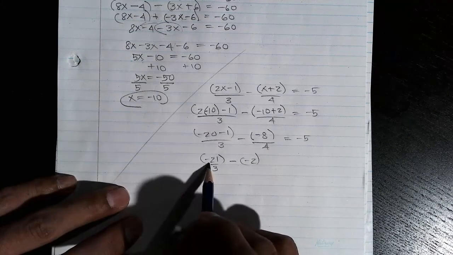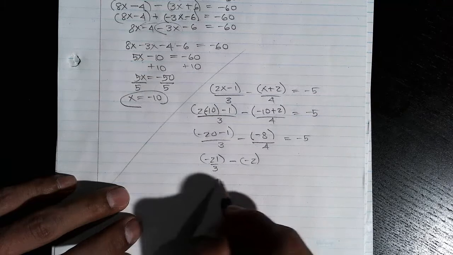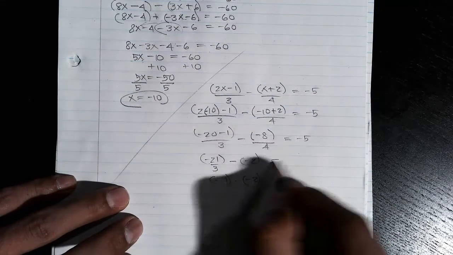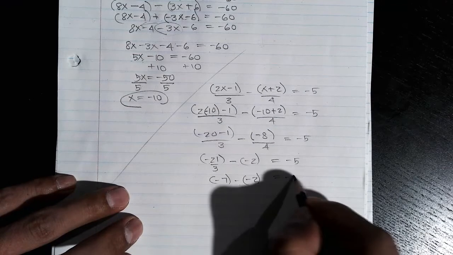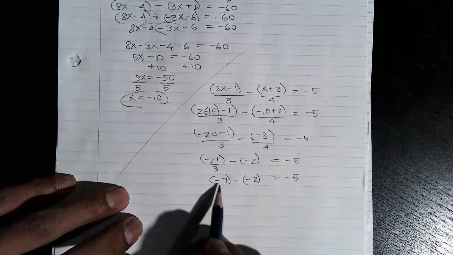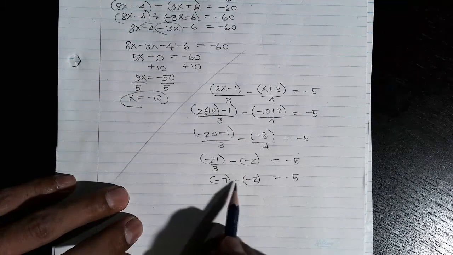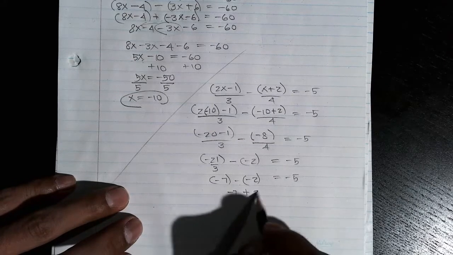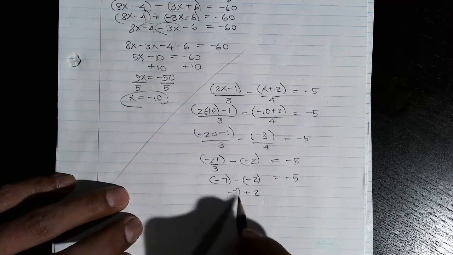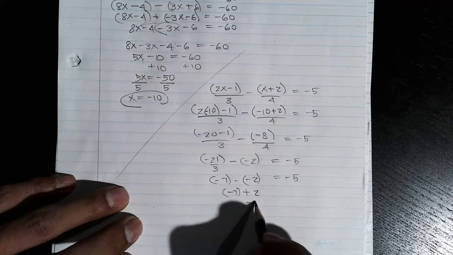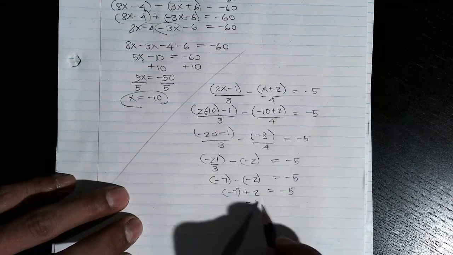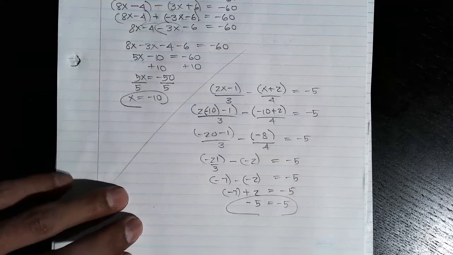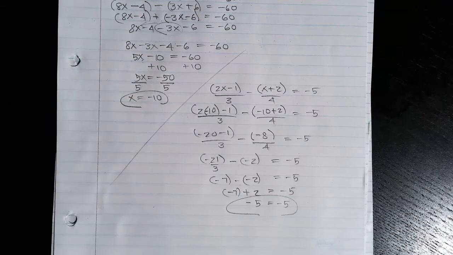What is negative 21 divided by 3? Oh, that's negative 7. Oops, I'll let that equal negative 5, negative 5. Wow, look at it's negative 7 minus negative 2. I'll just give it negative 7 plus 2, which is equal to, guess what? Negative 5. Okay.